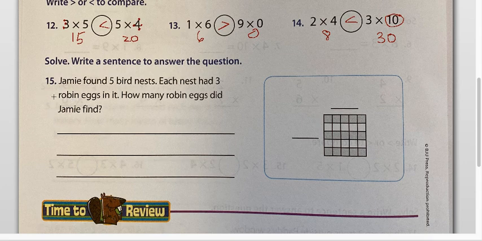Let's read number 15. Jamie found 5 bird nests. Each nest had 3 robin eggs in it. How many robin eggs did Jamie find? So what are the important informations here that we need to underline? We need to underline 5 bird nests. And what else? Each nest had 3 robin eggs in it. That's another important information.